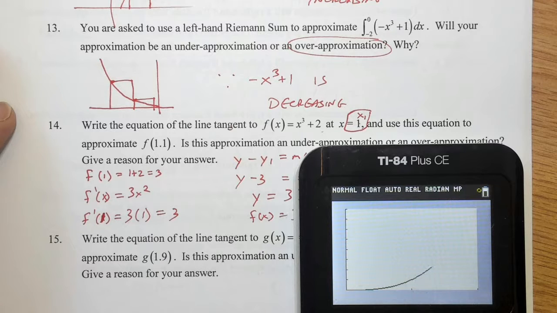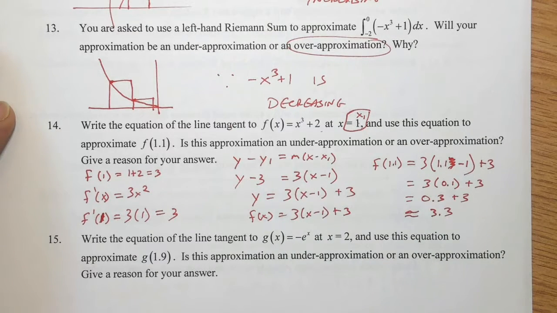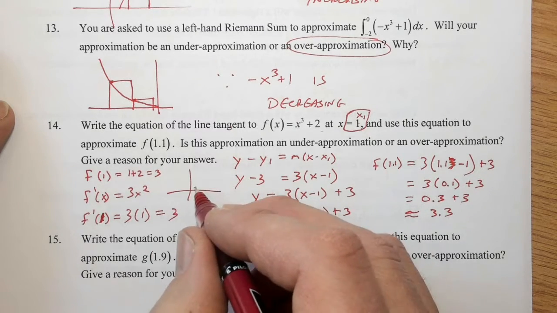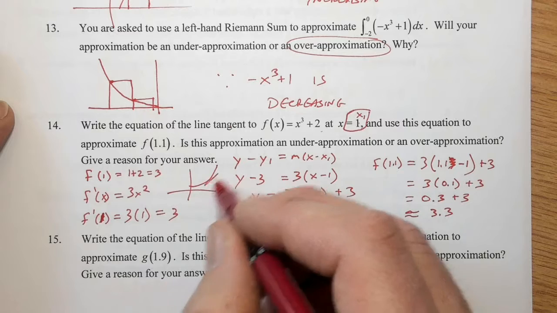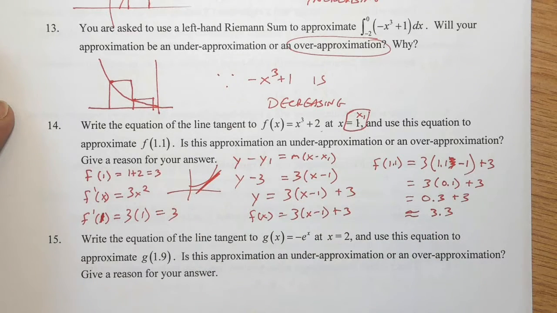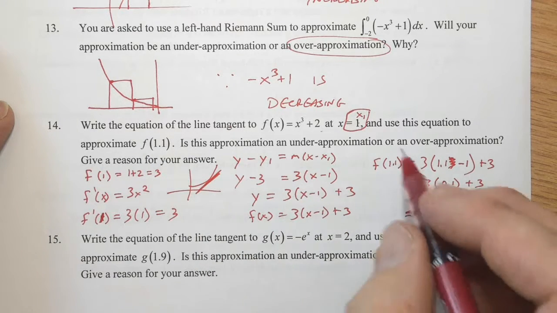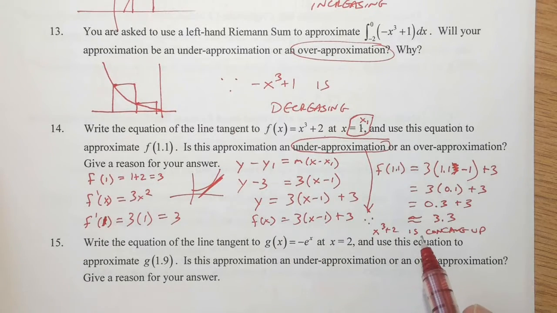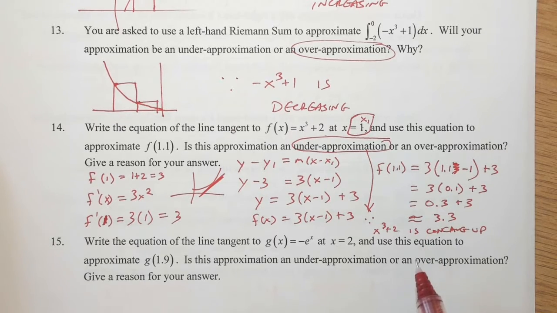And we can see that our curve is definitely concave up. So if our curve is concave up, I'm going to draw it real quick right here. Then we know that what we're dealing with is a tangent line which is below the function. So this is an under approximation. Why? Because x cubed plus 2 is concave up.